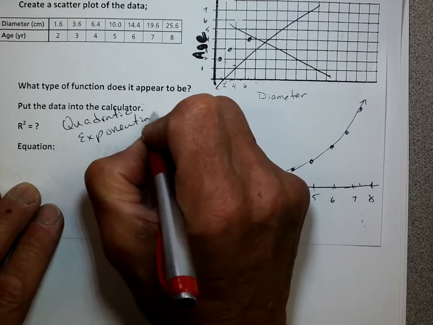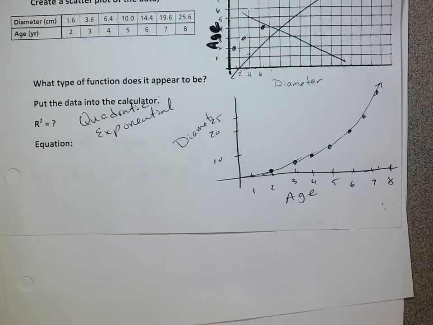We're going to do both. But we're going to do both real easily because we're going to put this stuff in the calculator and we're going to check the R on both. And the one that gives us the best R is the one we pick. Make sense? Okay, so let's put them both in the calculator.